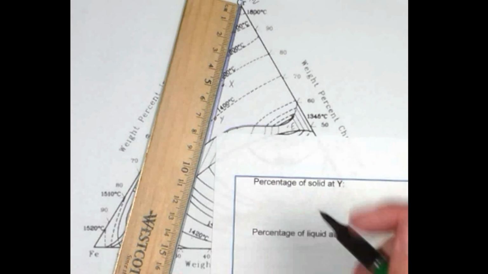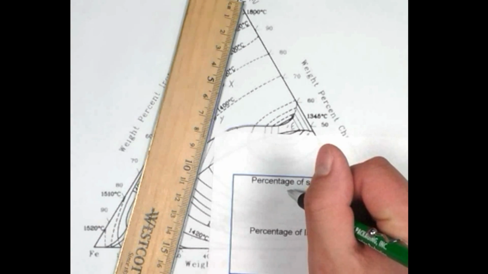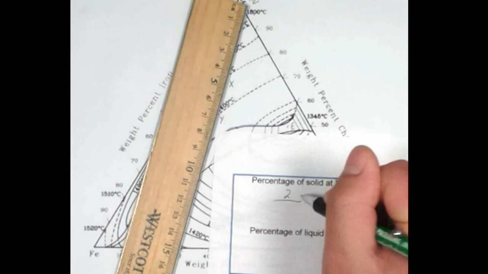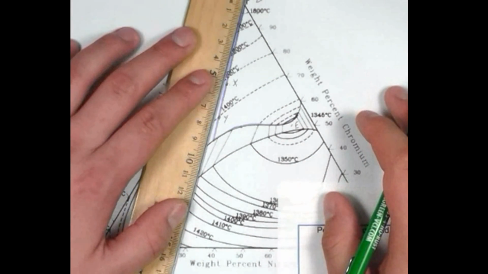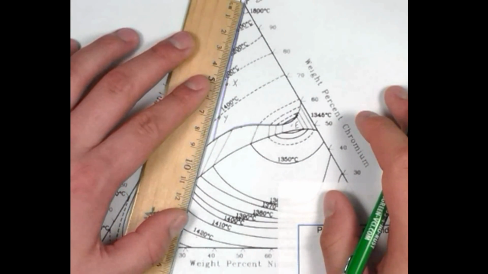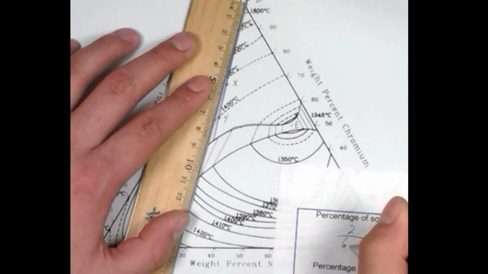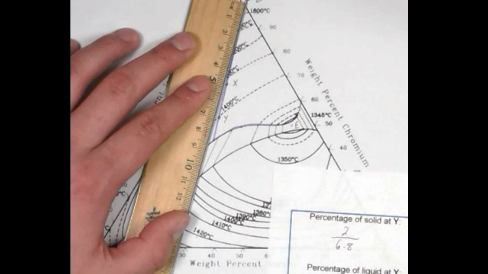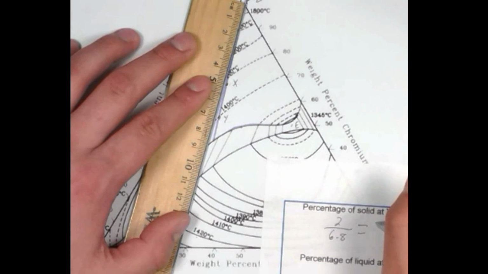Our distance from X to Y is going to be 2 centimeters. And our total distance will be 6.8 centimeters. Therefore, our percentage of solid is going to be 29.4%.